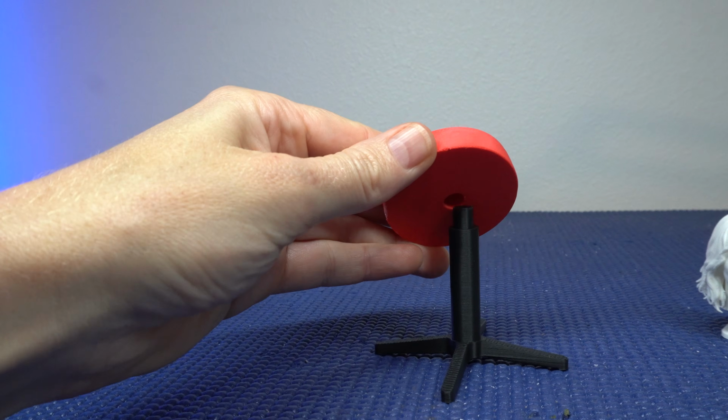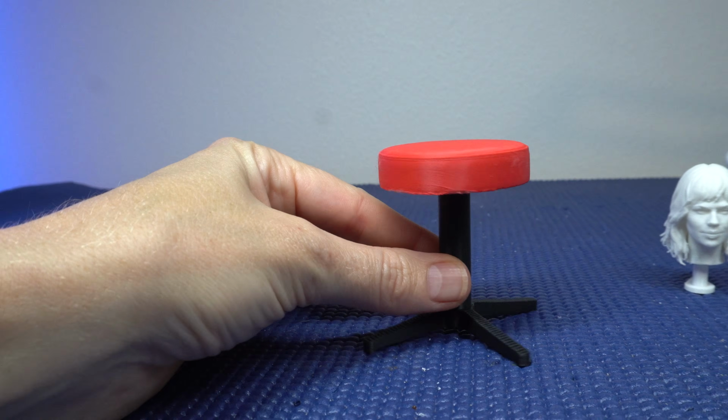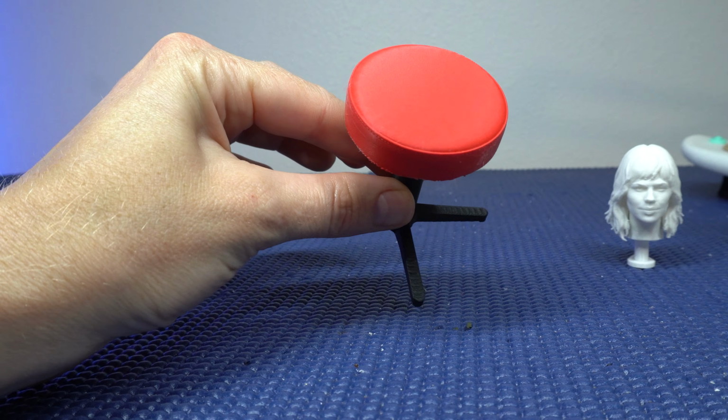The seat snaps on the top here pretty easily. Even without the wheels, I think this still turned out pretty cool.